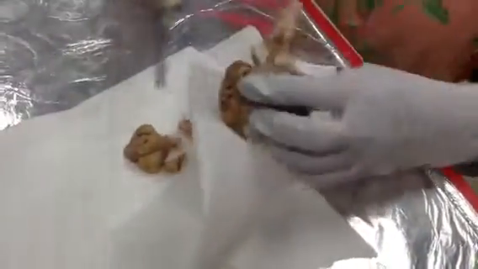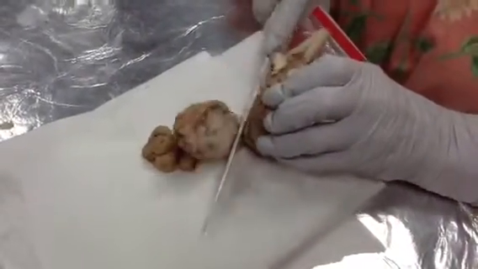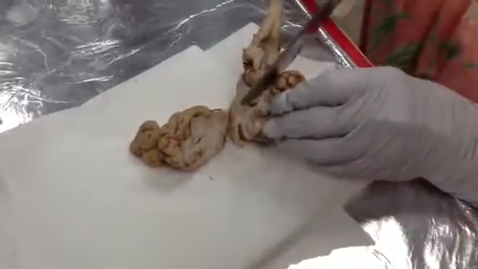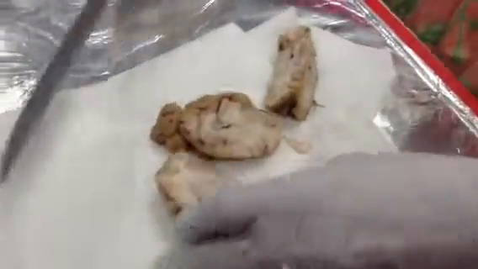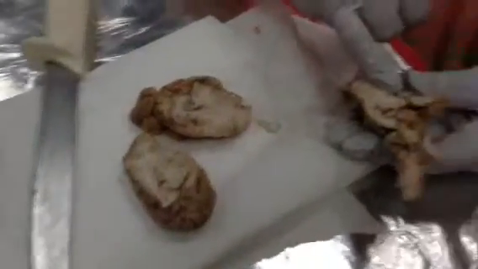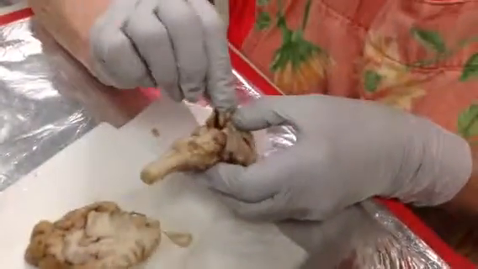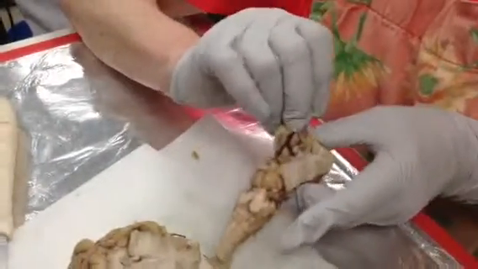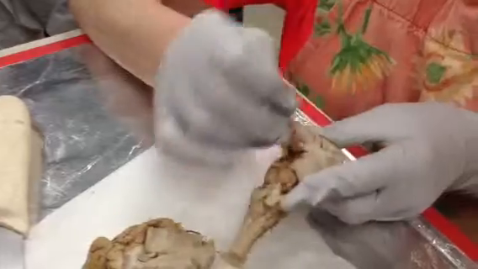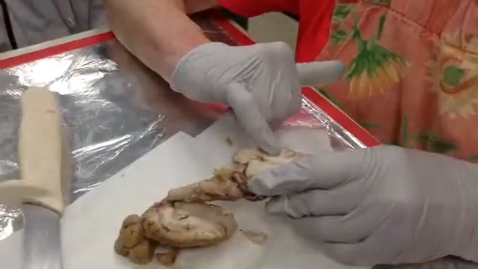Now what I'm going to do is I'm actually going to cut this, and I'm going to cut this. Now, you see lateral ventricle there. Your third ventricle is under here. See it? Right in that center space. You can see white matter, and you can see gray matter.